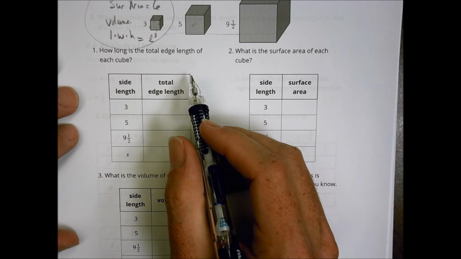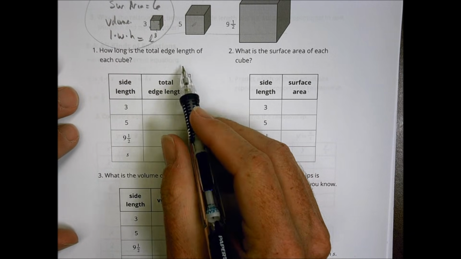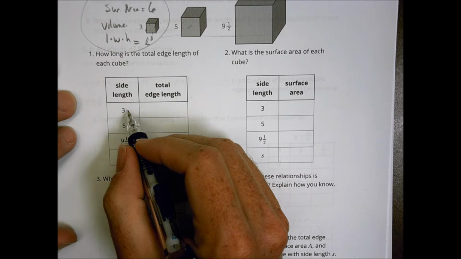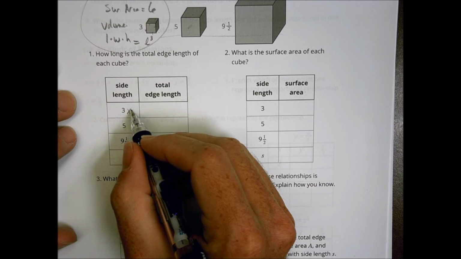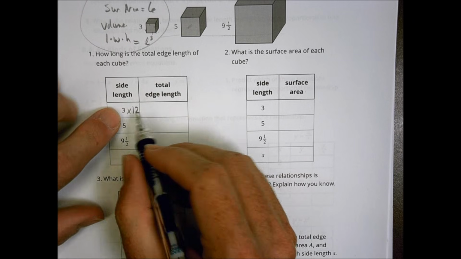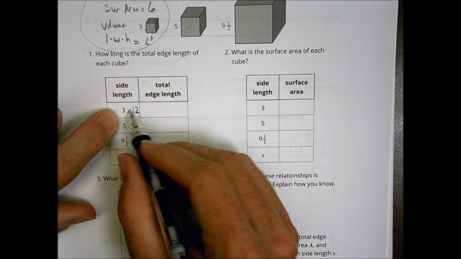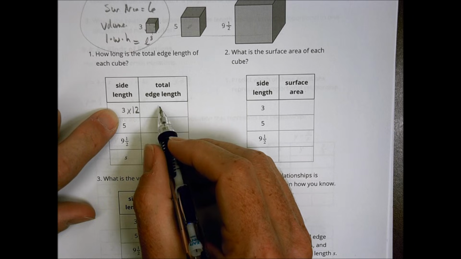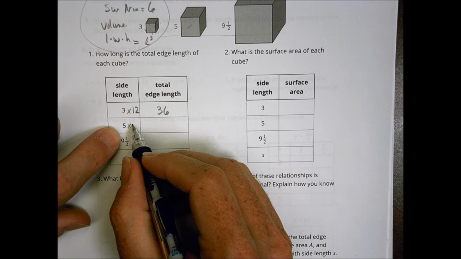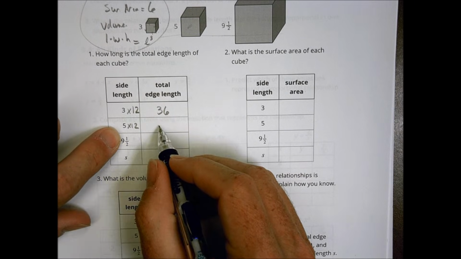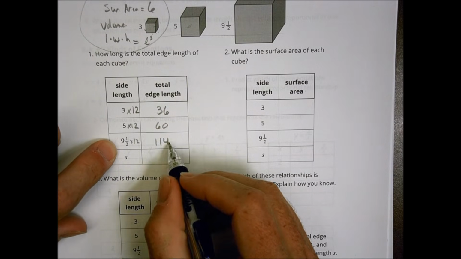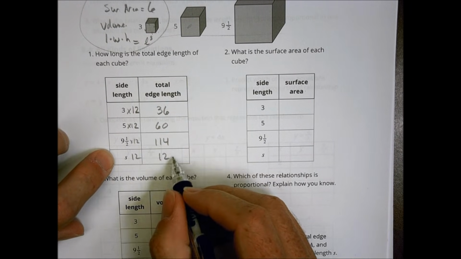So number 1, how long is the total edge length of each cube? We've already established that for every cube there are 12 edges. So what we're going to do is multiply each side length times 12 to find the total length. So if I have 12 edges and they're all 3 inches long, or 3 whatever it might be, I end up with 36. If they're all 5 inches long, times 12, I end up with 60. 9.5 times 12, I end up with 114. And S times 12 is 12S.